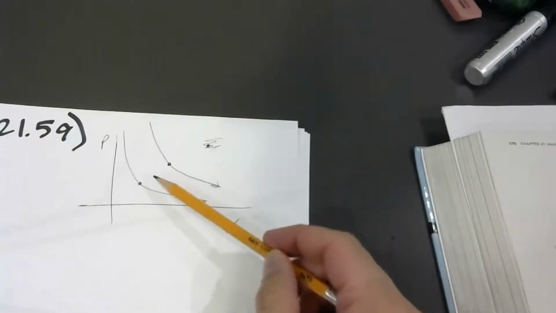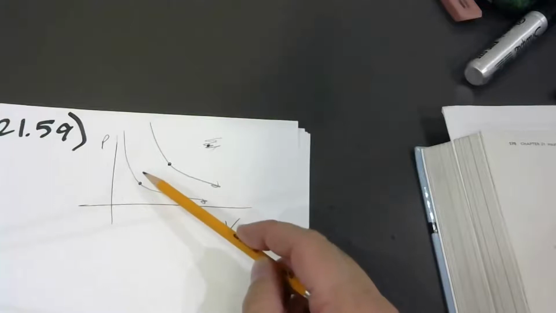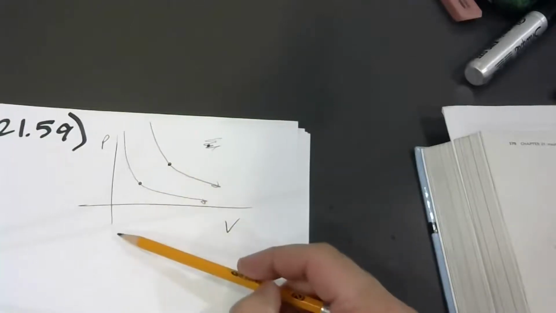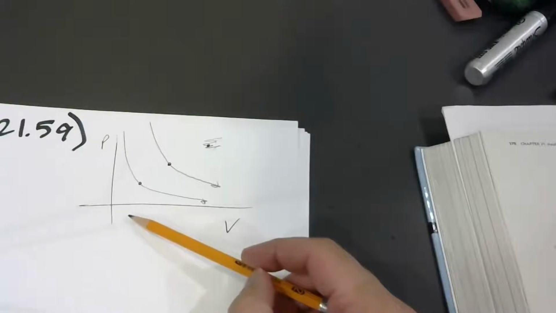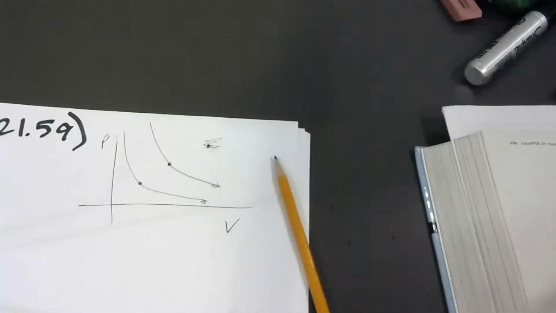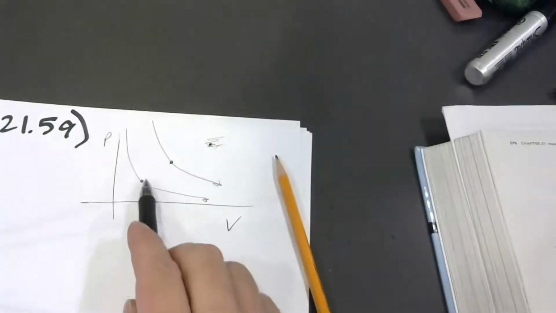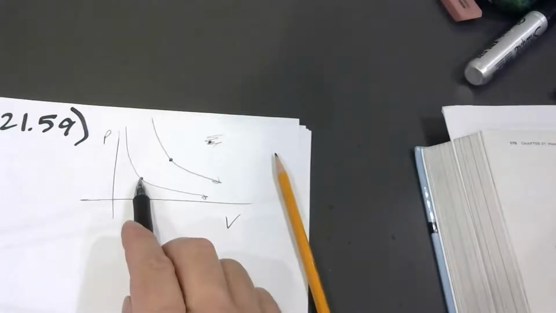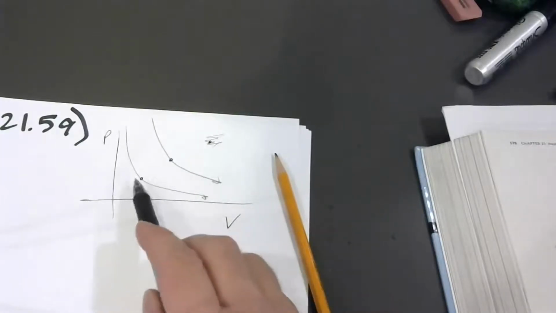And regardless of the means by which you took the gas from here to here, whether it was an isobaric process or an isochoric process, that's actually not possible, is it? There's no way to get from here to here through an isobaric process. That would be a horizontal line, and an isochoric process would be vertical.